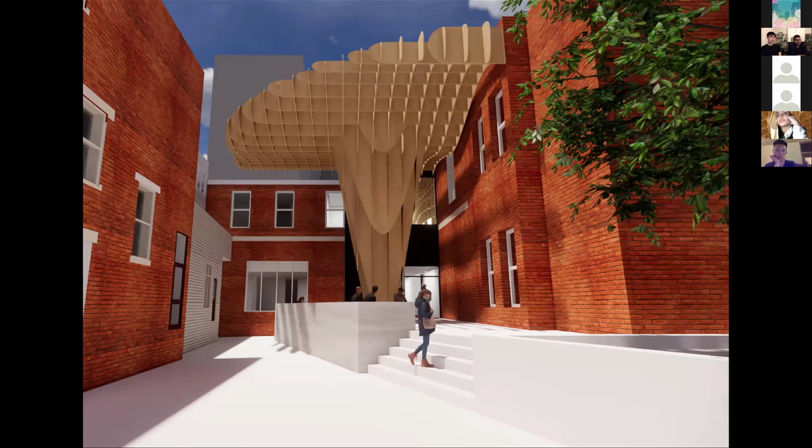Yeah, the next view. The next view, I believe. The little sitting area where everyone gathers.